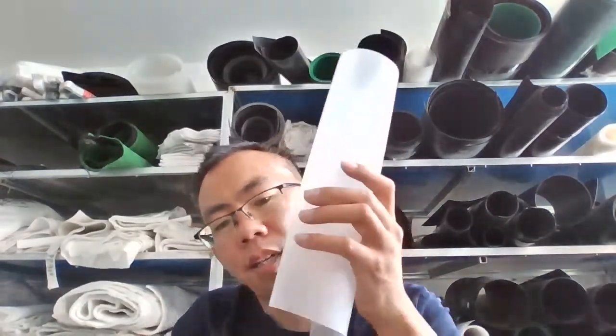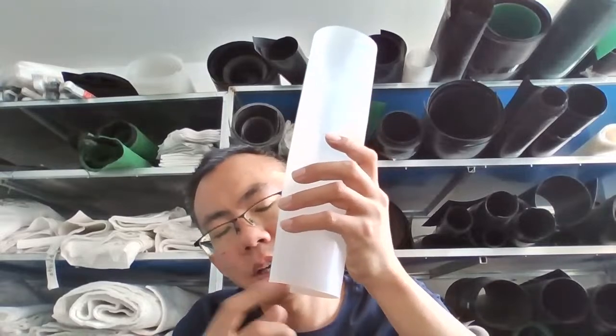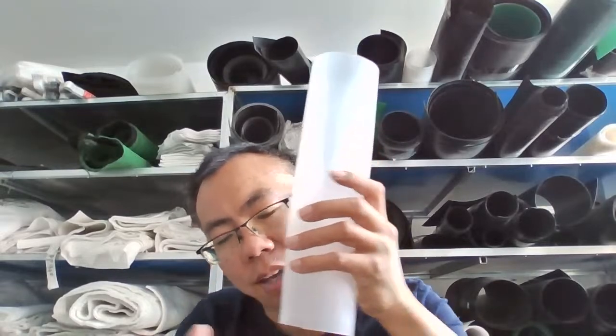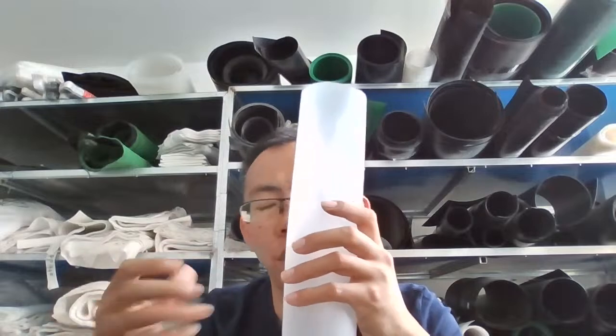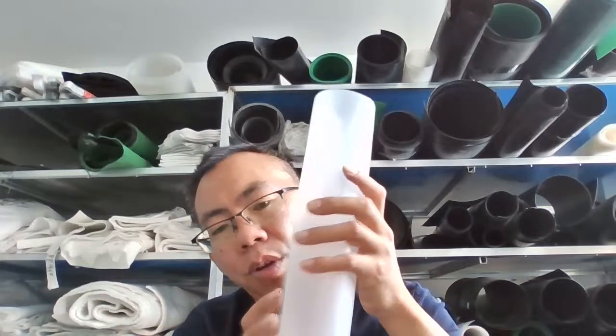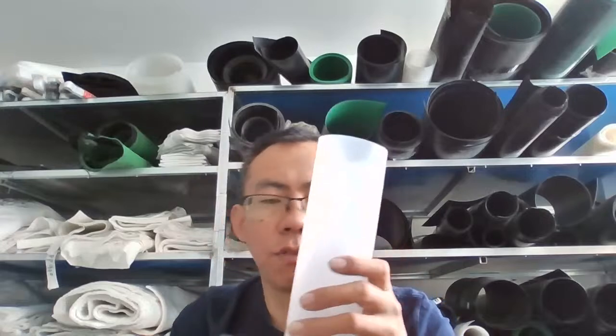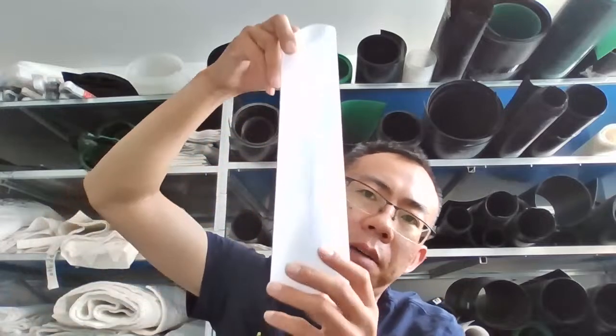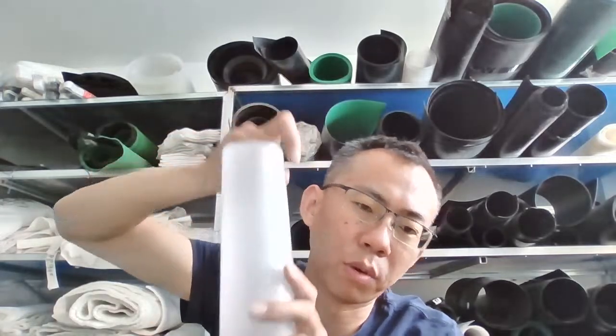At the molding area, the temperature is very high, so there will be some cool air to cool down the geomembrane film. When the film is pulled up and cooled down, the property of the geomembrane can be very strong through this pulling method.